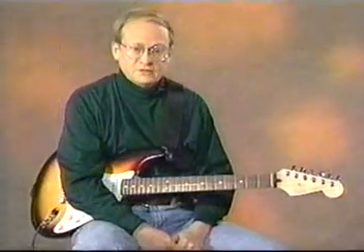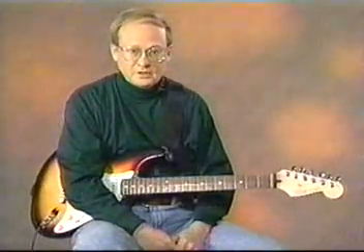Now we're going to learn the rock vibrato. This is a technique that's used quite a bit, and there are a lot of different ways to do it. This is something you'll need to experiment with and practice quite a bit and find the technique and the style of vibrato that fits the way you want to play. Here's some basic techniques on the vibrato.